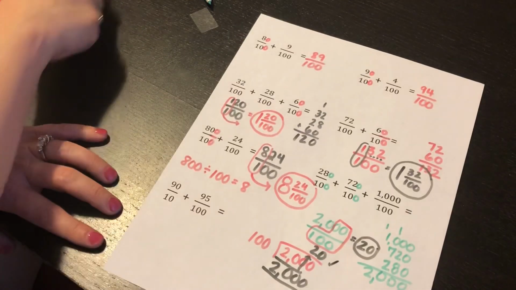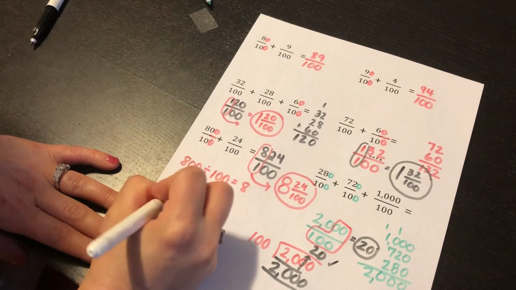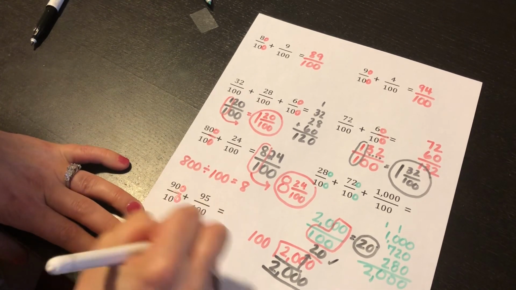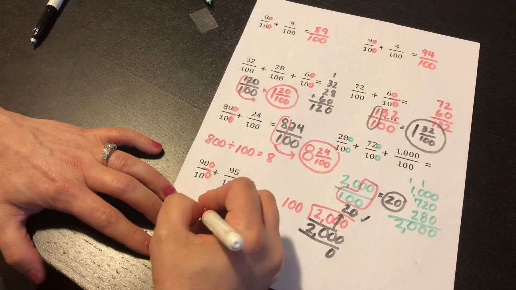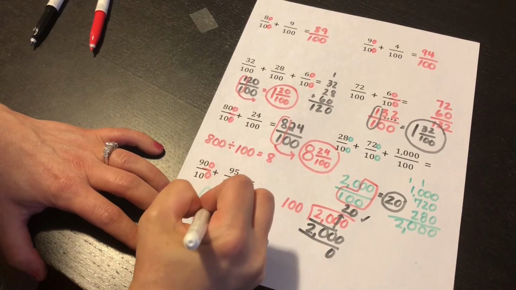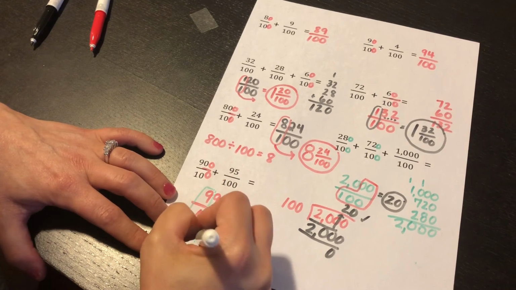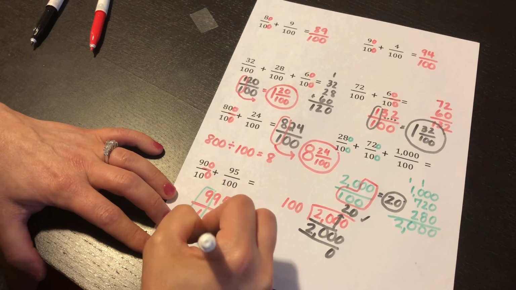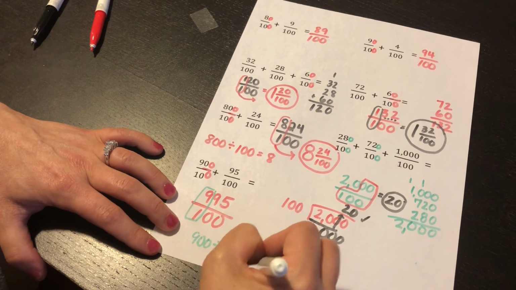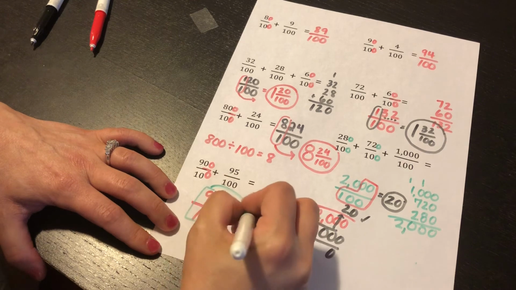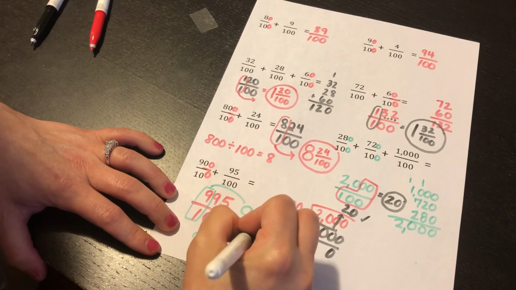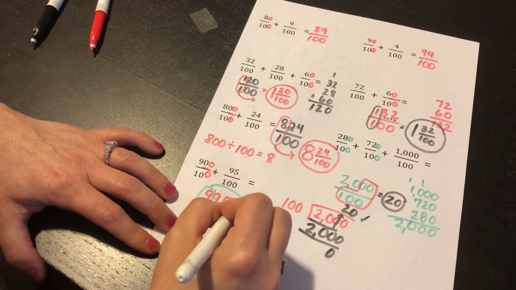All right, and our last one. Okay, focus on that hundreds place. So this is worth 9 whole. It leaves our part 95 hundredths.